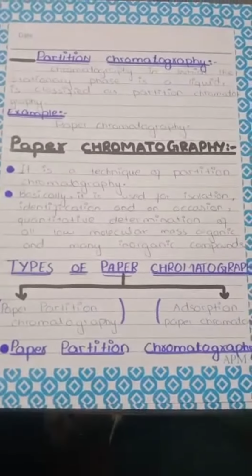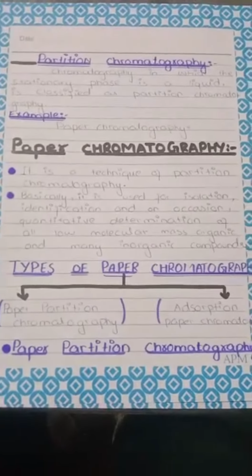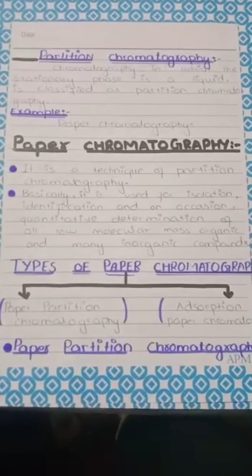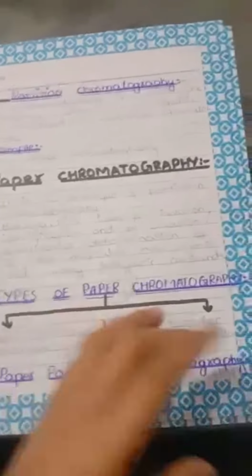The next is types of paper chromatography. Basically, there are 2 types of paper chromatography. The first one is paper partition chromatography. The second is absorption paper chromatography. First, we define the paper partition chromatography.